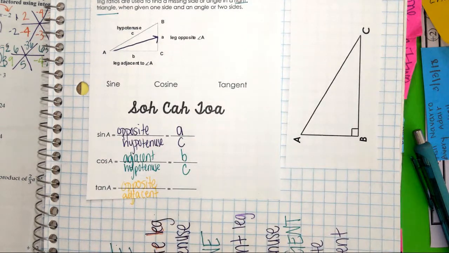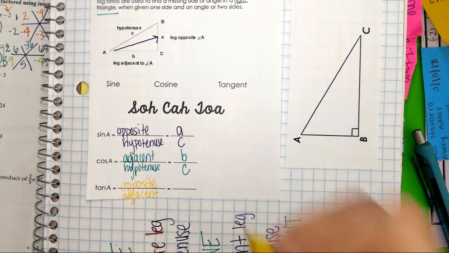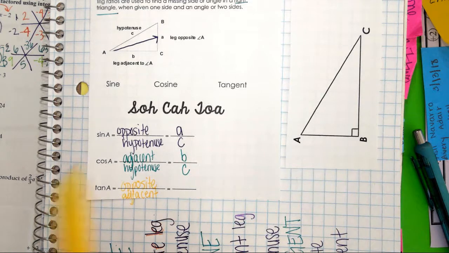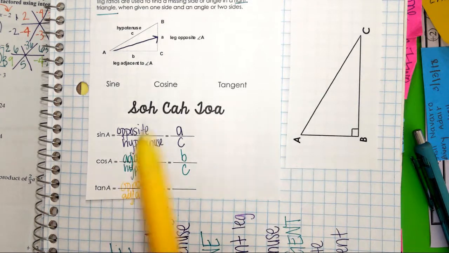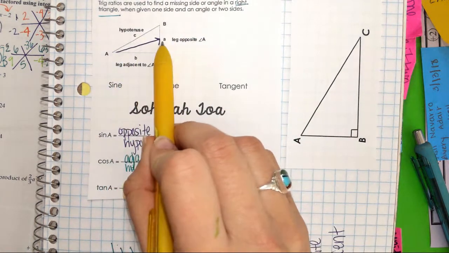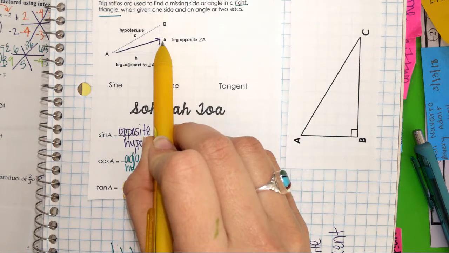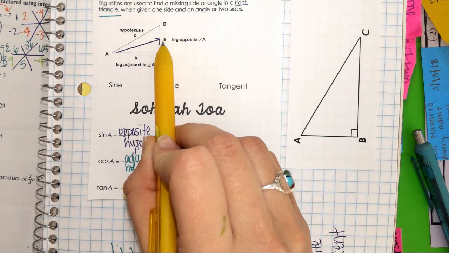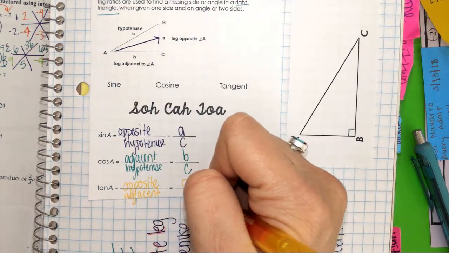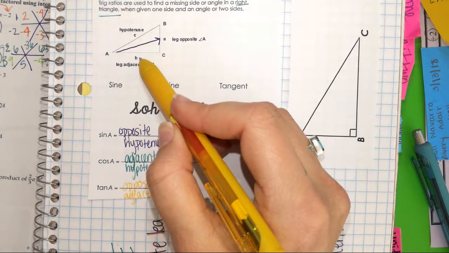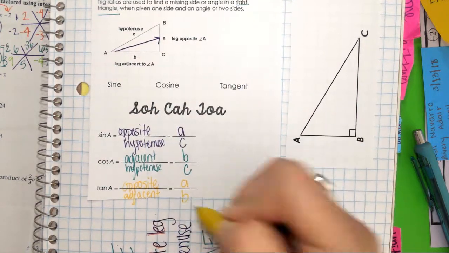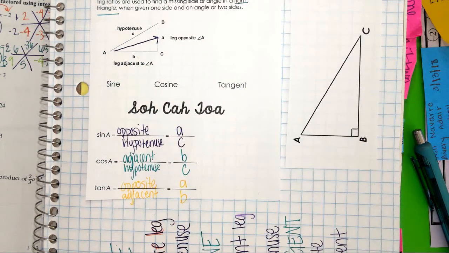All right, what leg is opposite of A? No, what is opposite of A? A. And what is adjacent? B. And what do we not use on tangent? Hypotenuse.